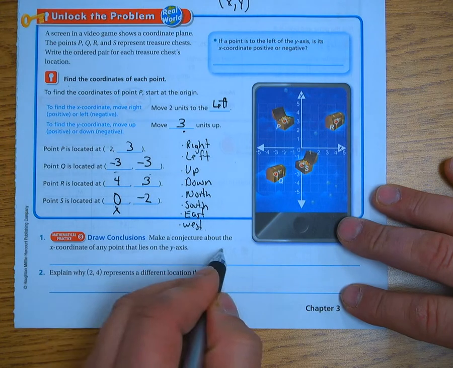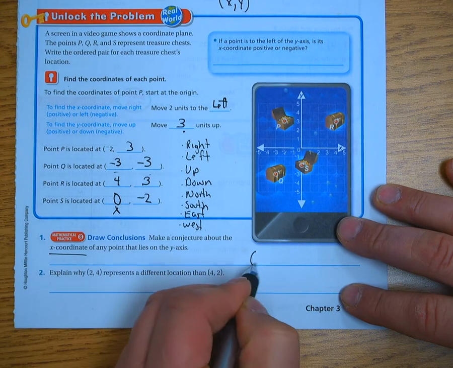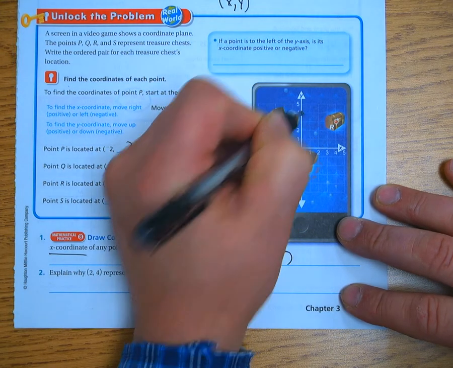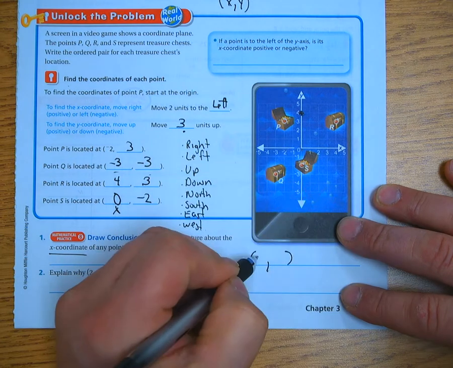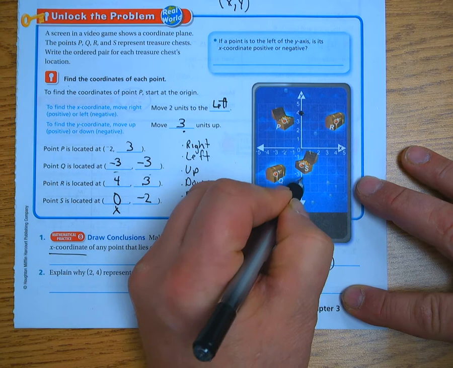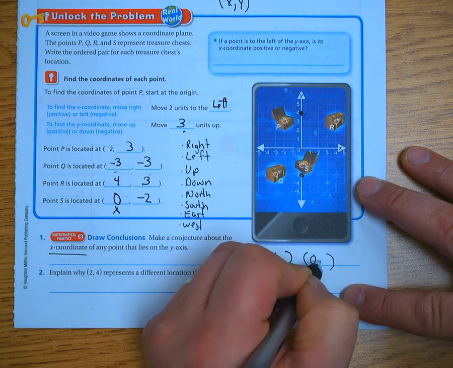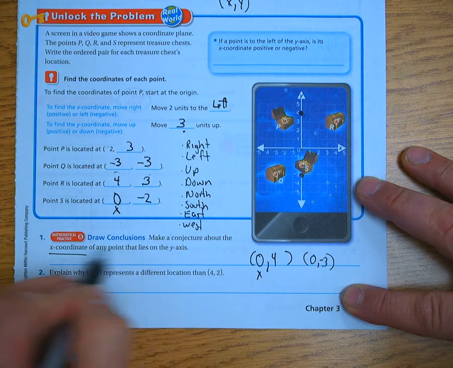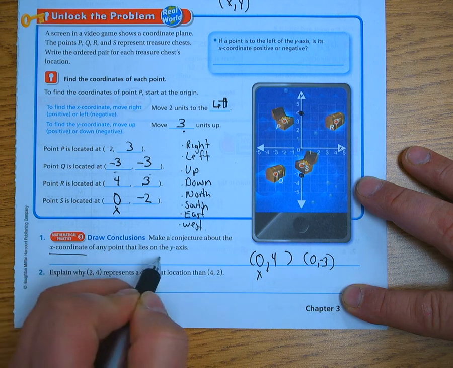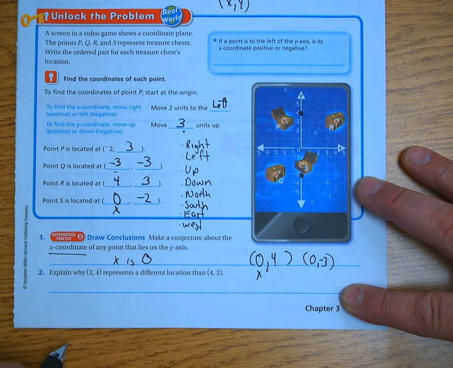Okay. Make a conjecture about the X coordinate of any point that lies on the Y axis. So if I just plot a point right here, that's on there, my X is going to be 0 and 4. If I plot a point at -3, my X is going to be 0 and -3. So when it lies on the y-axis, my X is 0 always.